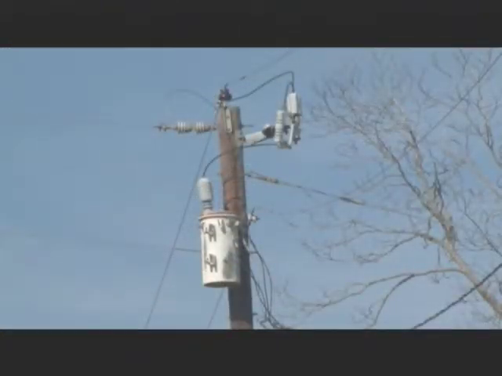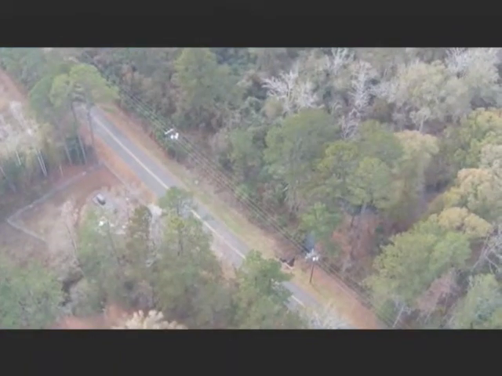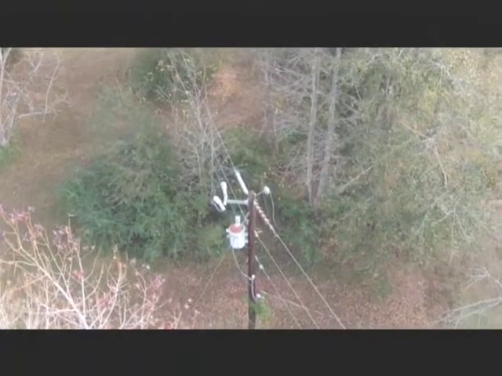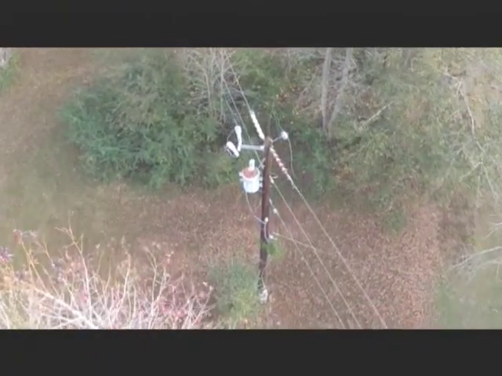Distribution transformers are another familiar sight where overhead distribution is used. Distribution transformers reduce the voltage of electricity from substation levels to a level that can be directly used by consumers. Normally mounted on distribution poles, they have the general shape and appearance of metal cans.